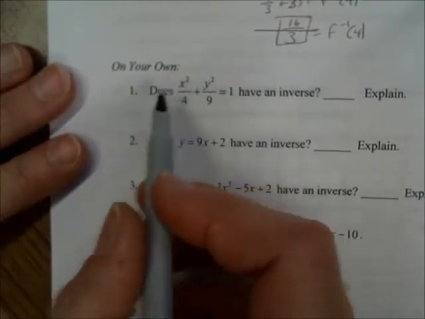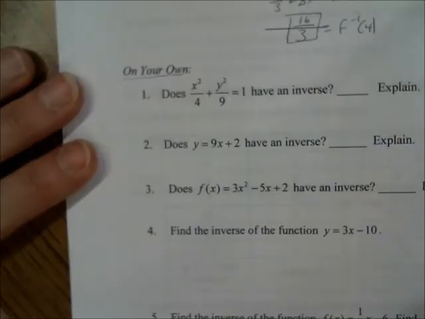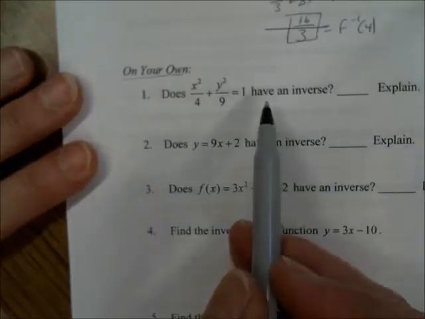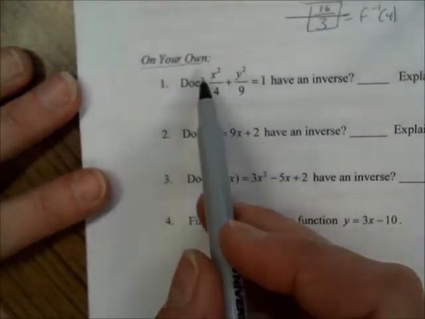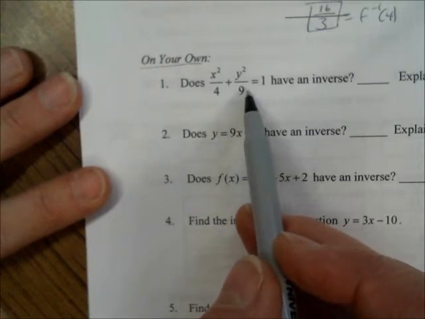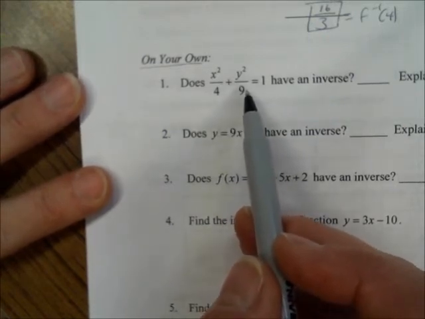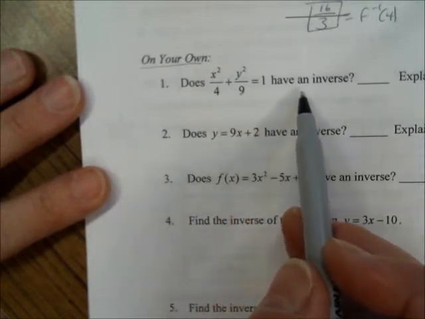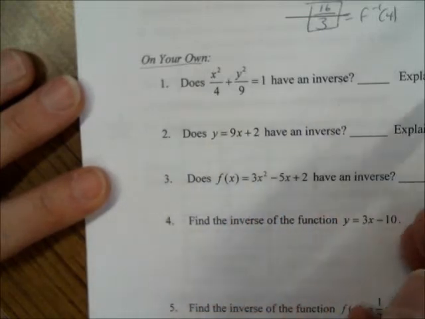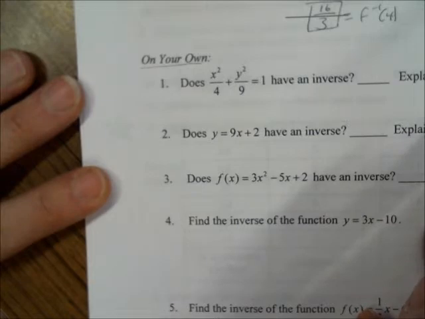On your own. Well, I wonder if you can do this on your own. It asks, does this have an inverse? Explain. Well, before we wanted to see if this was 1-to-1, and we had some rules on whether or not it was 1-to-1. So I want you to answer this on your own. Does it have an inverse, do you think? And explain your answer. If yes, why?